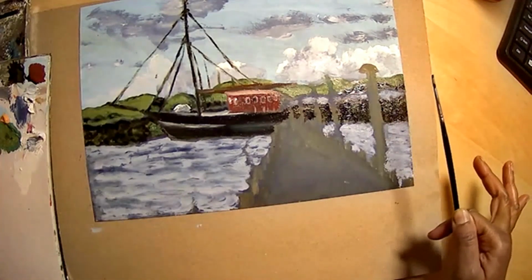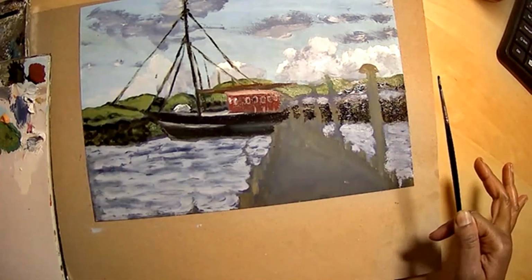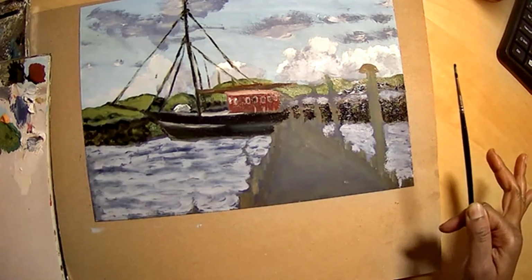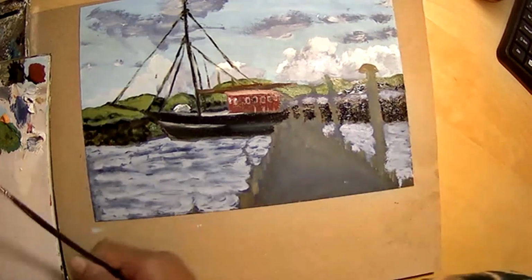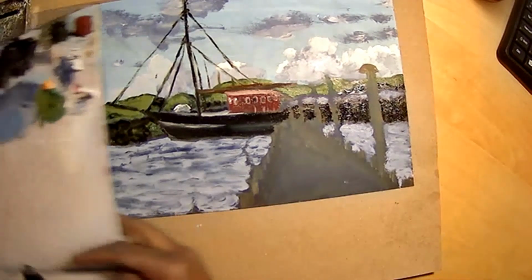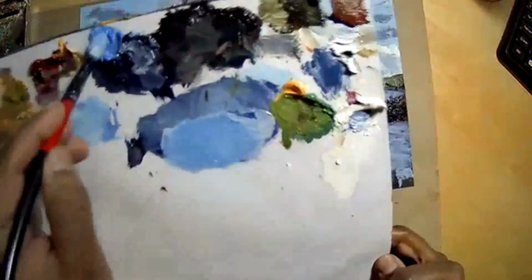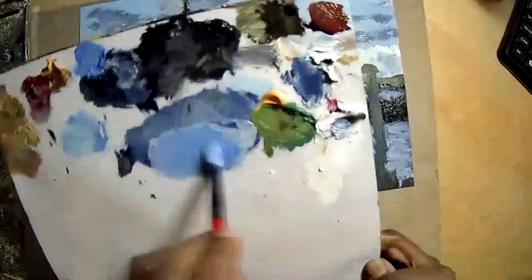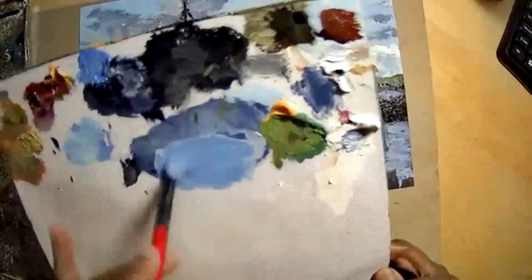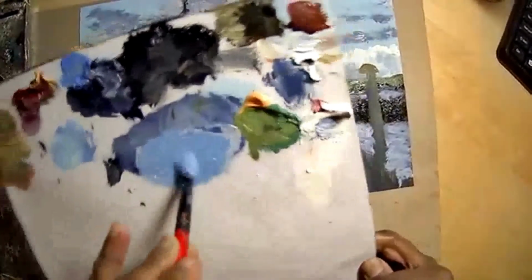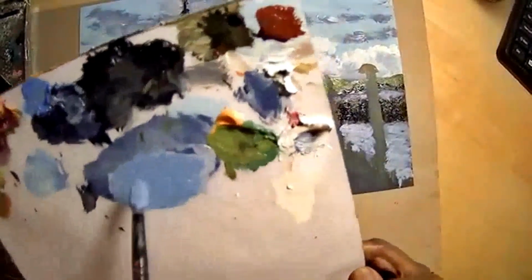So I want to use a little more of the sky blue here and see if I can define. So I've mixed a bit more sky blue into the older color to see if I could get a brighter bluey tonality, but still it leaves a metallic effect.